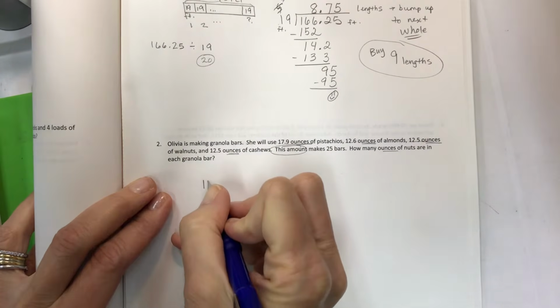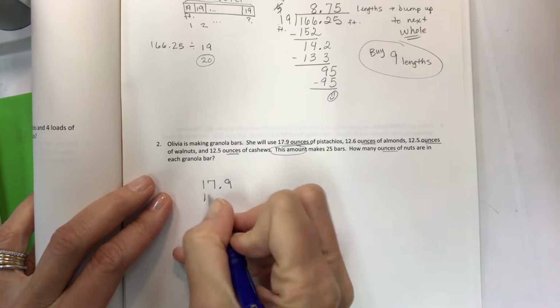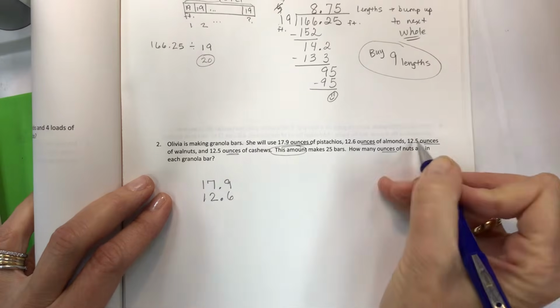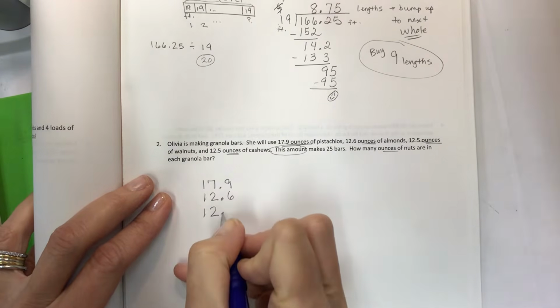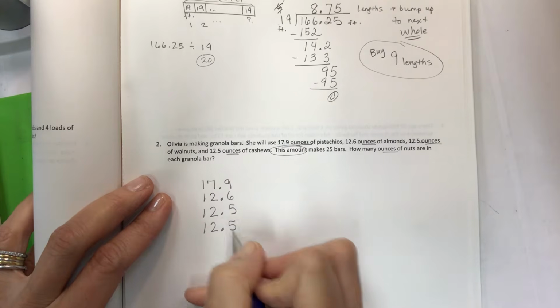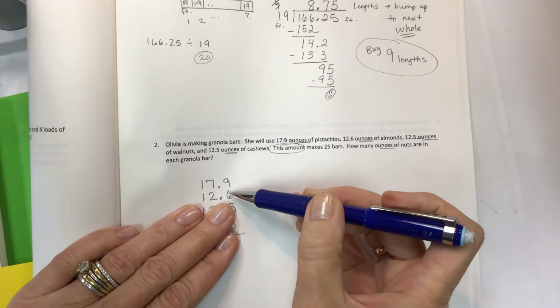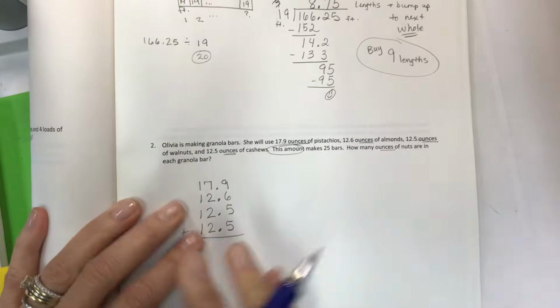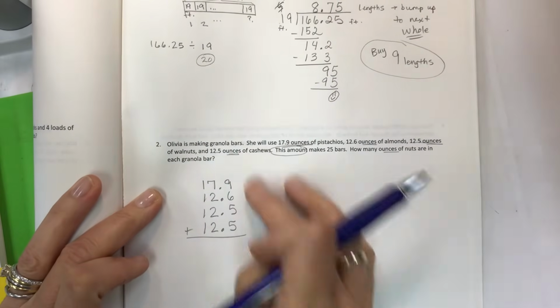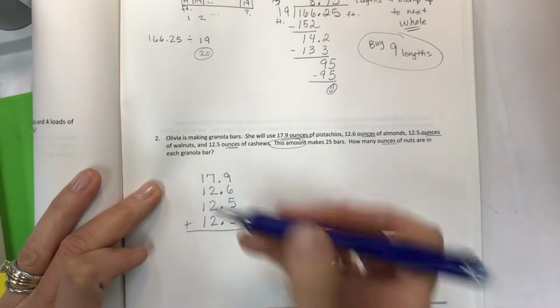Place value matters. 17.9, 12.6, 12.5, 12.5. Now students will do a huge variety of adding. They'll do 2 at a time, add 1 more. You can totally do that. I tend to just throw everything in one big pile and add them all up.